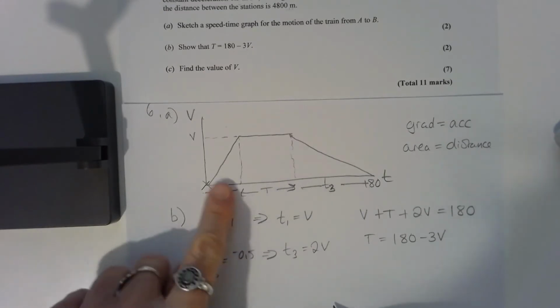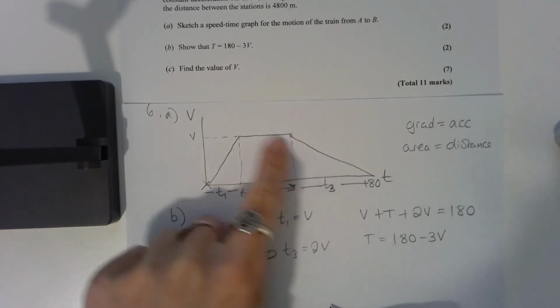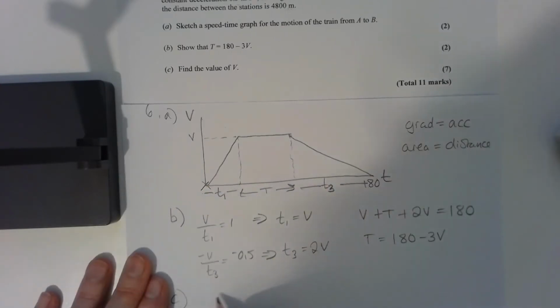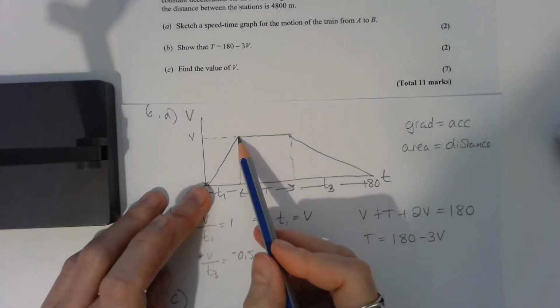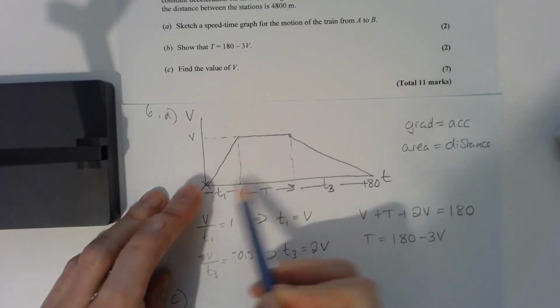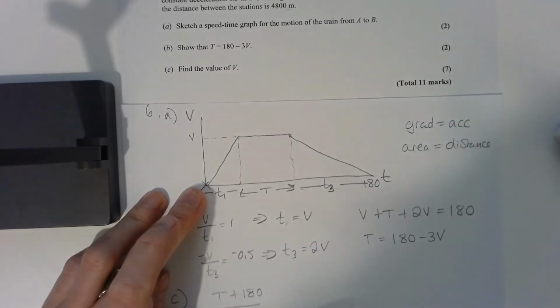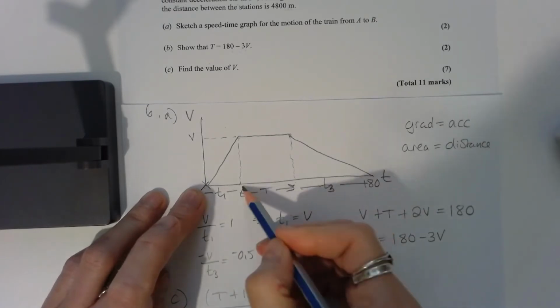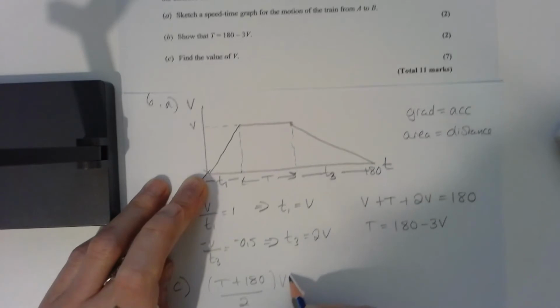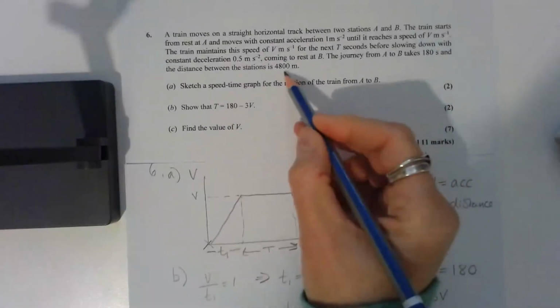Well, we haven't used the distance yet, and the distance is the area under the graph, which is a trapezium. So using the formula for the area of the trapezium, top, which is t, plus base, which is 180, so t plus 180 over 2 multiplied by the height, which is v, is equal to 4,800.